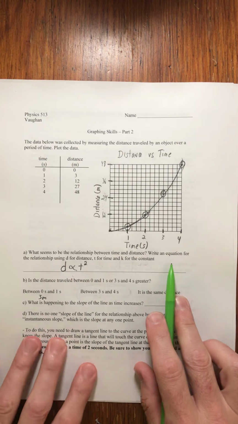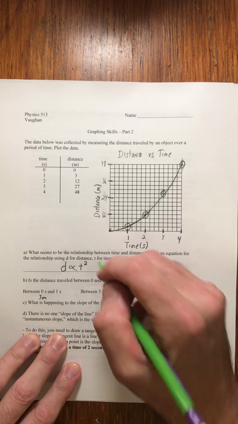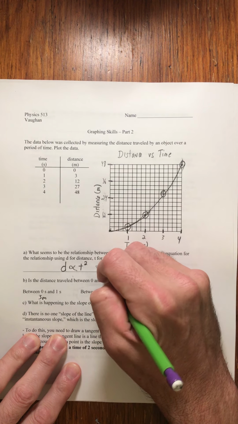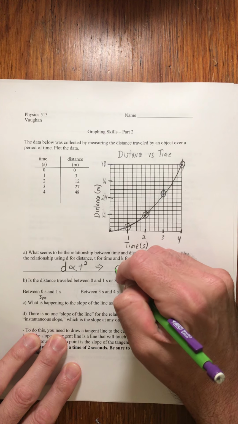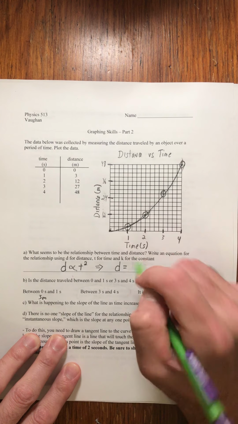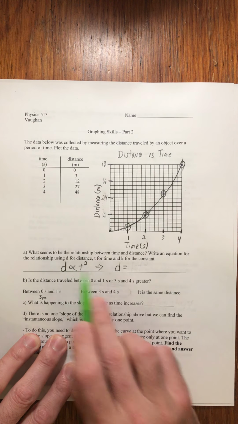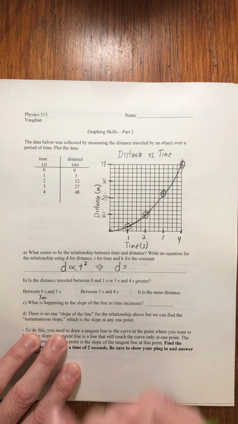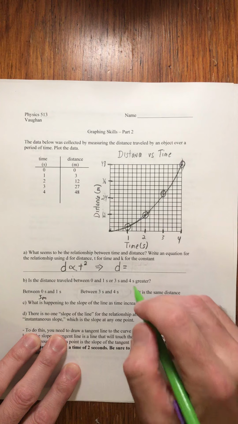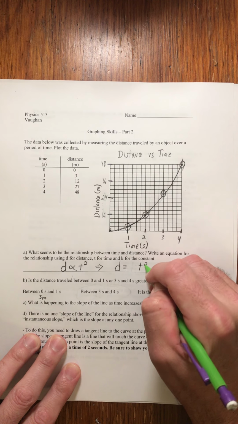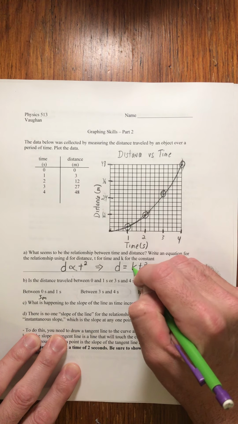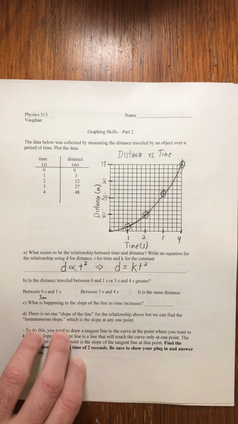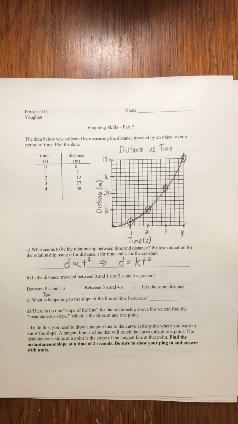Now it says here to write the equation. So I started with the proportionality, and if I want to turn this into an equation, remember what I do is I go d is equal to, I take out the proportionality symbol, put an equality, but then, because it's an equality now, I can't plug into this. If I plug into this, I need to understand that there could be a constant there. So I'll put a constant there. D is equal to kt squared.